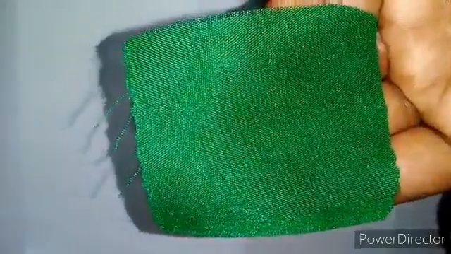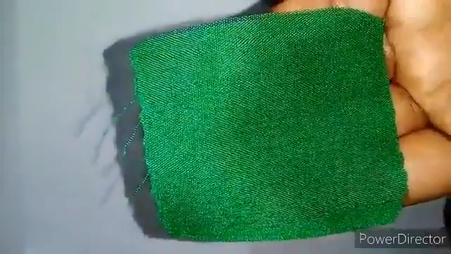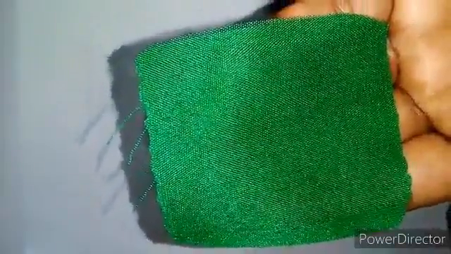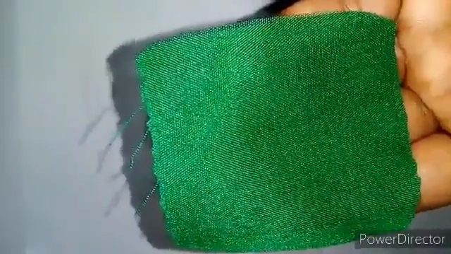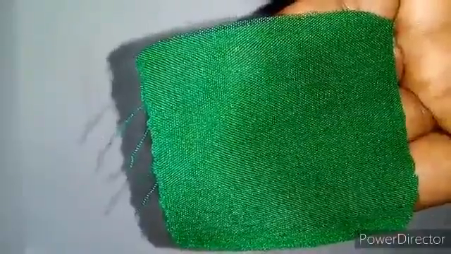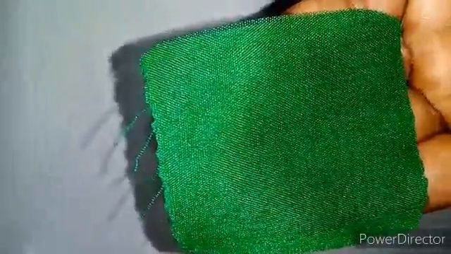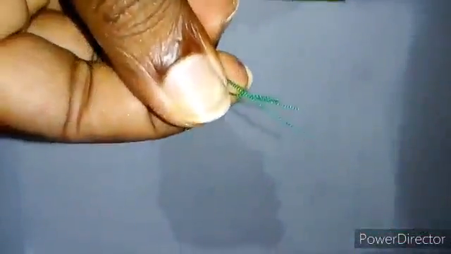Now I am going to take a piece of cloth, right? Now in this cloth, the yarns split into thin strands. Now I am going to take a yarn or a thread from this cloth. Okay, all of you see here, students.